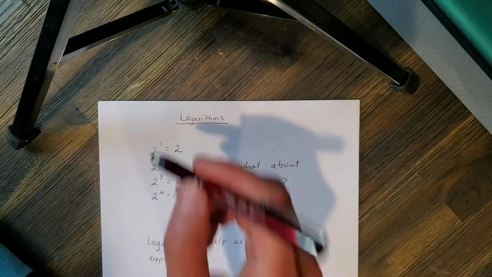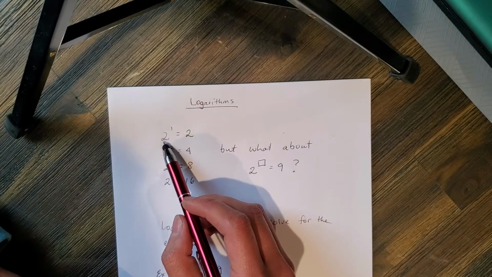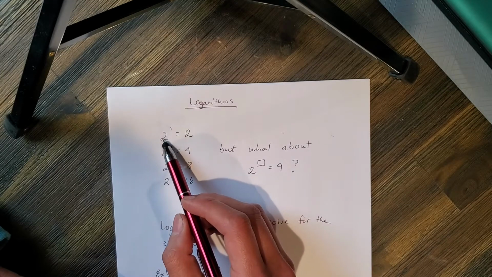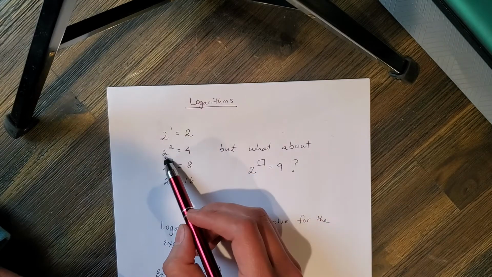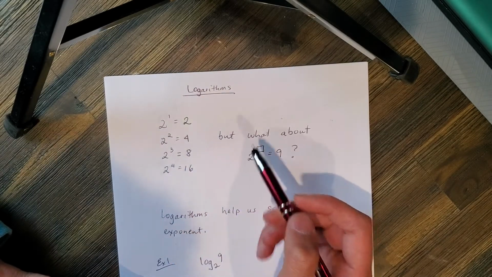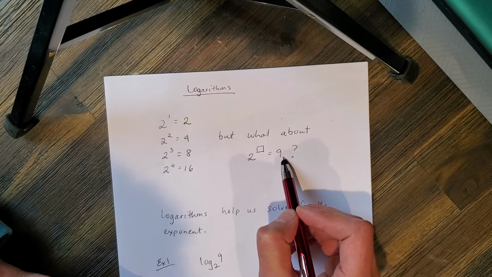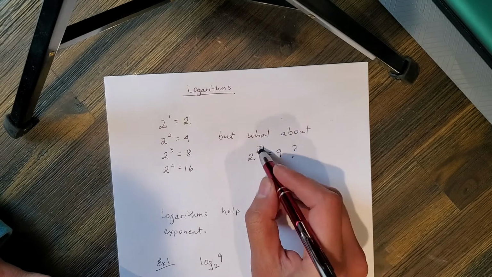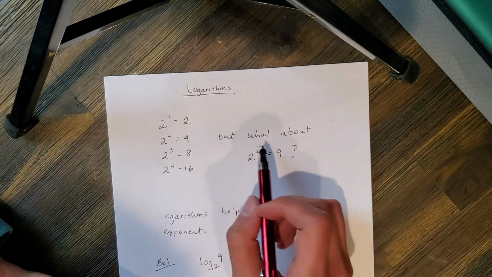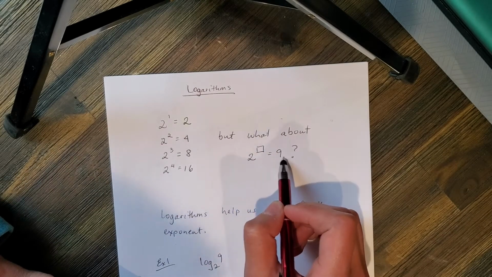So, last section of the year, logarithms, okay? So check it out. 2 to the first power, that's a power. This is the exponent here. 2 to the first power is 2, right? And then we have 2 to the second power is 4, 2 to the third is 8, 2 to the fourth is 16. But what about 2 to what power is 9? You see? So here we don't know what the exponent is. So we're going to use logarithms to help us figure out what power I can raise 2 to get 9.